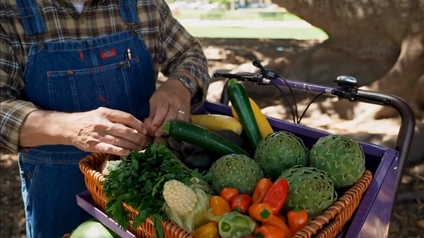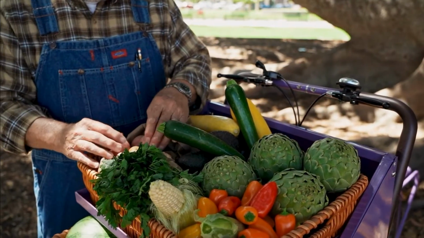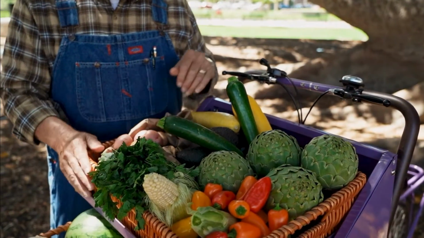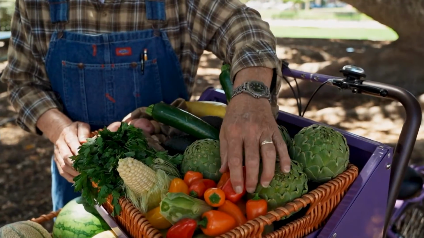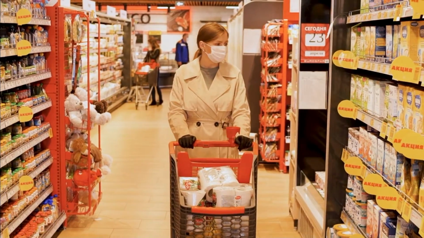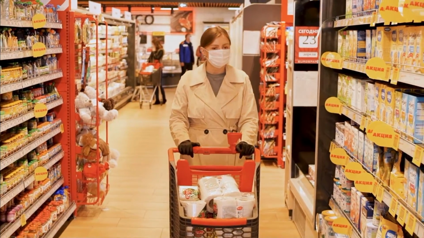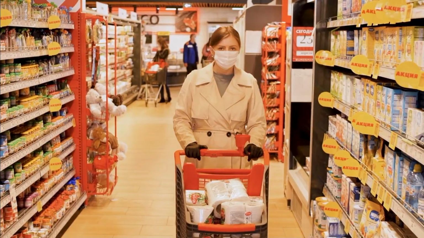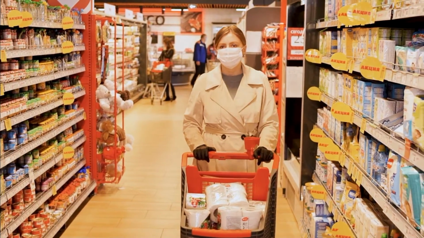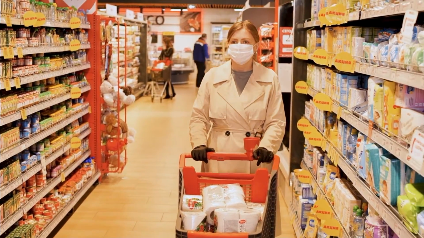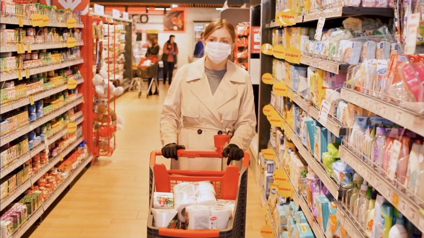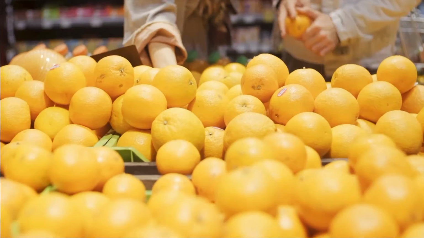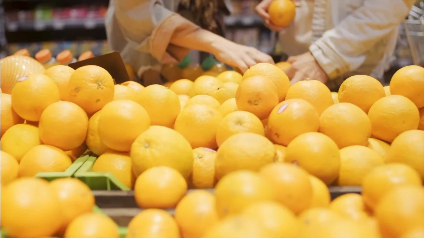The last 2 types of required information, the ingredients list and the nutrition information, are a bit more complex and provide valuable information to consumers. So let's look more closely at each of these parts of a food label. Ingredients list. The ingredients list includes all ingredients listed from most predominant to least predominant by weight in the product.